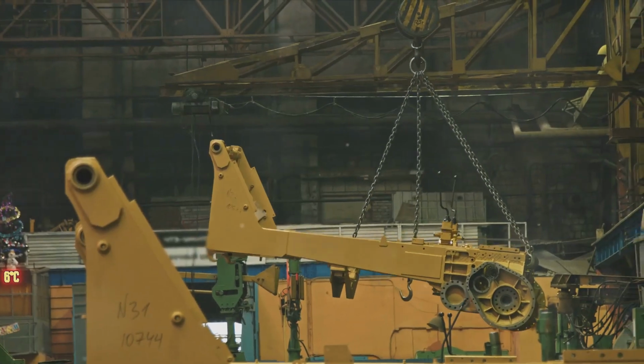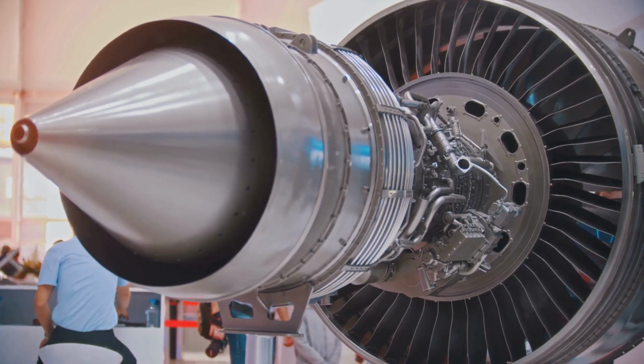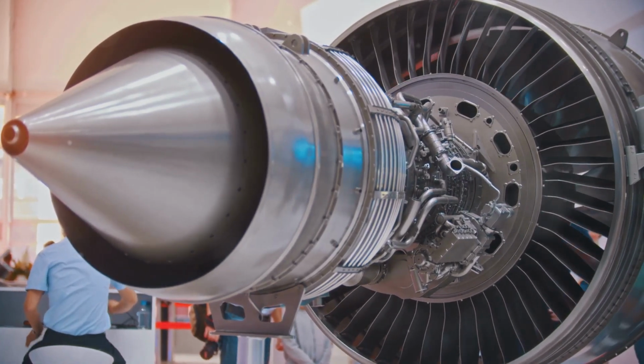The assembly phase is where all these components come together. The wings, tail, and nose are attached to the fuselage. The engines, typically bought from specialized manufacturers, are also mounted at this stage.